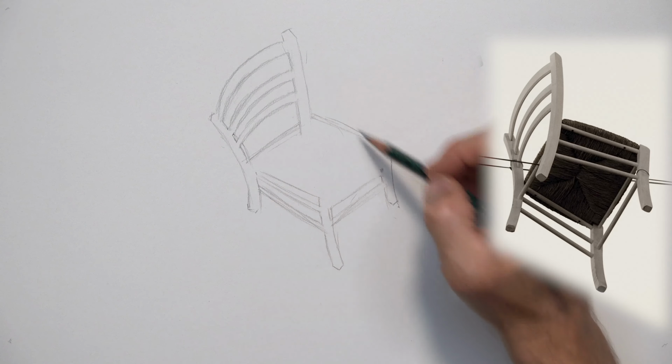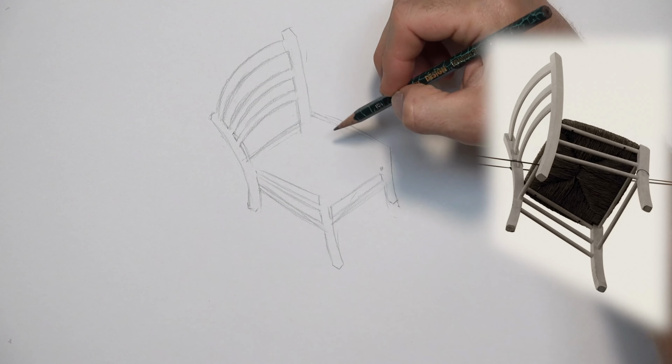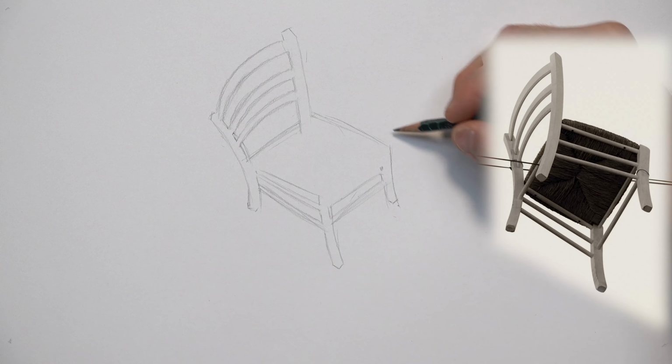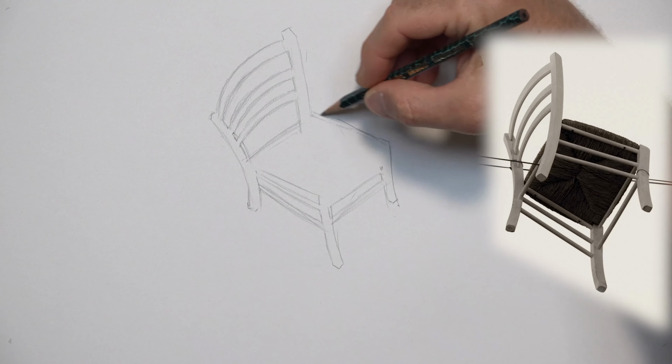All right, now I'm going to erase some of these shapes and redefine them a little bit more after I know that I have them all figured out. This one looks like it needs to come up just a little bit more.